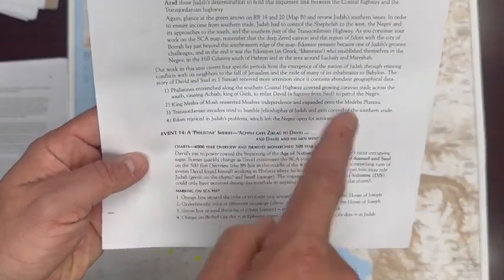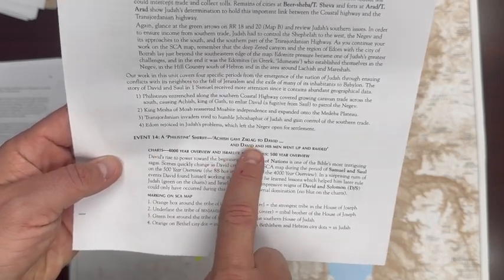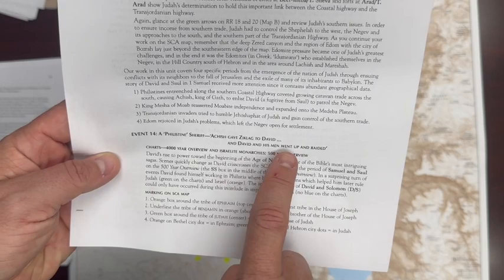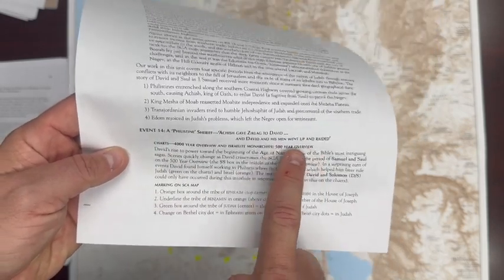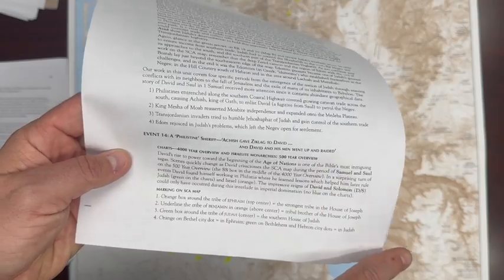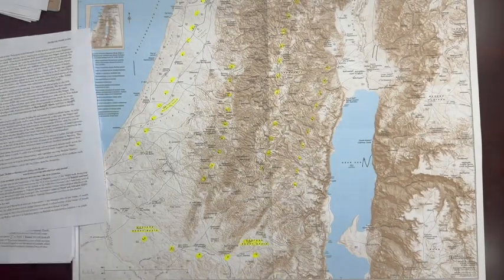We are now at number 14, which is the first event we're looking at. A Philistine sheriff, Achish, gave Ziklag to David, and David and his men went up and raided. You can see where this fits on the charts in Regions on the Run. Now we're going to map on the SCA map here at the bottom of page 38.